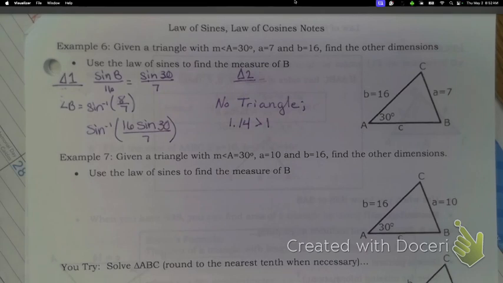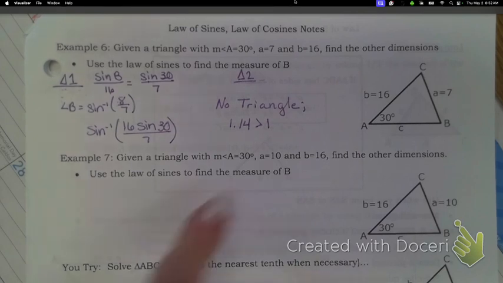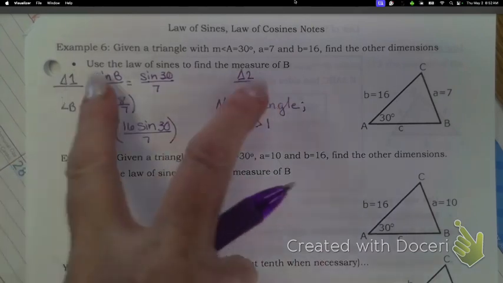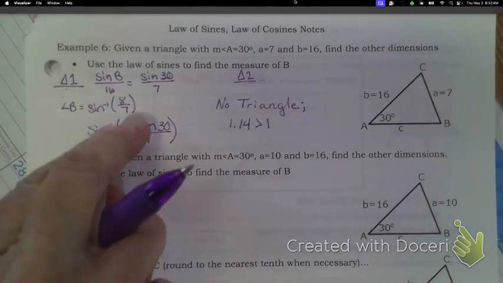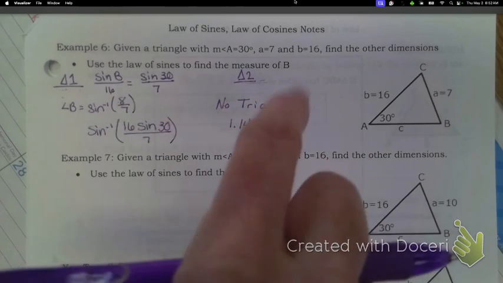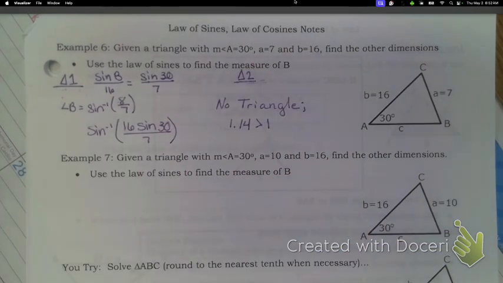What's wrong? So you don't have any triangles? No, you're done. This is your work. There could have been two, but we couldn't even find one. So if there's not a first one, there's definitely not a second one. Okay.